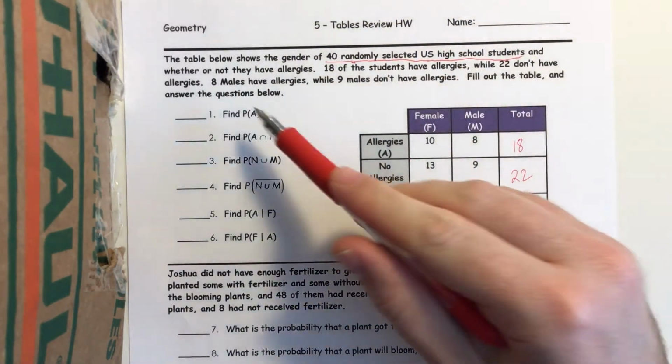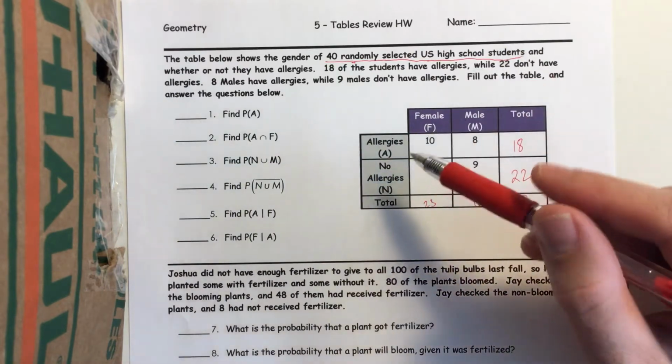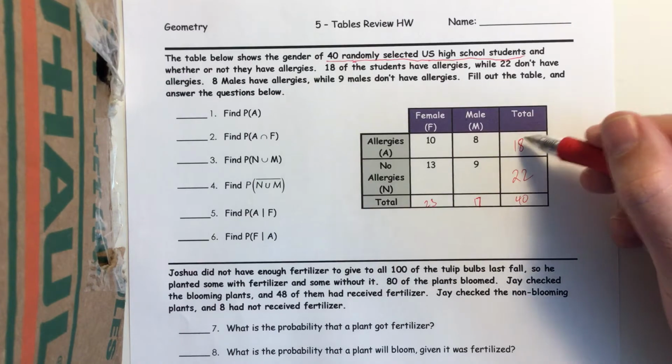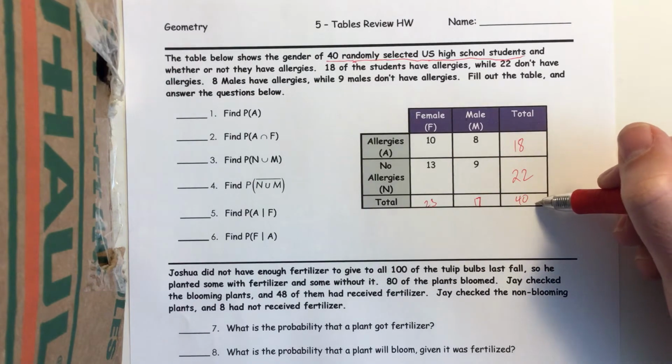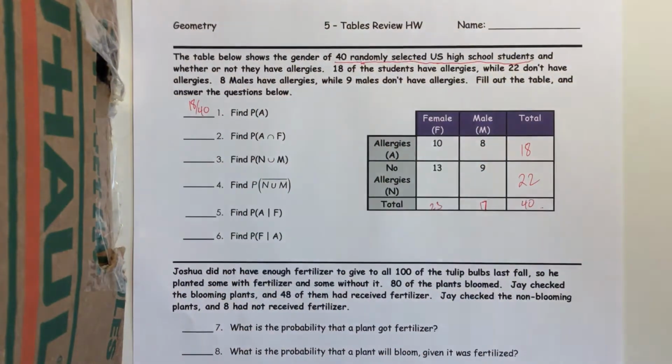All right, so first question, what is the probability of A? So A is representing allergies here. What is the probability of picking somebody that has allergies? Well, there are 18 total people that have allergies out of our total amount of students of 40. So there is an 18 out of 40 chance of choosing somebody with allergies.